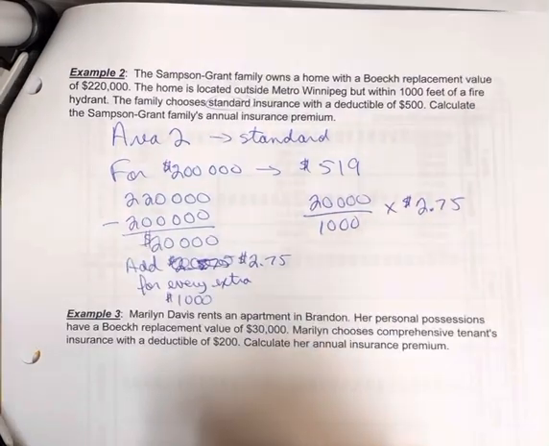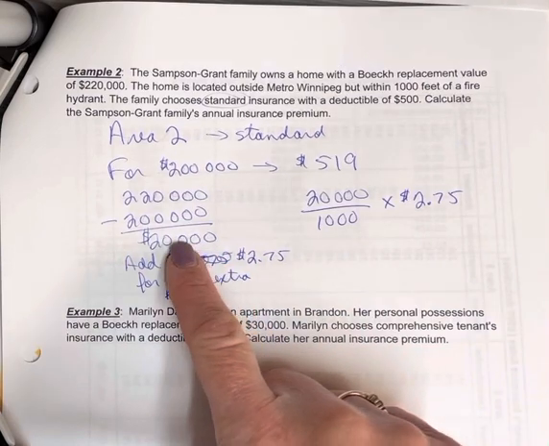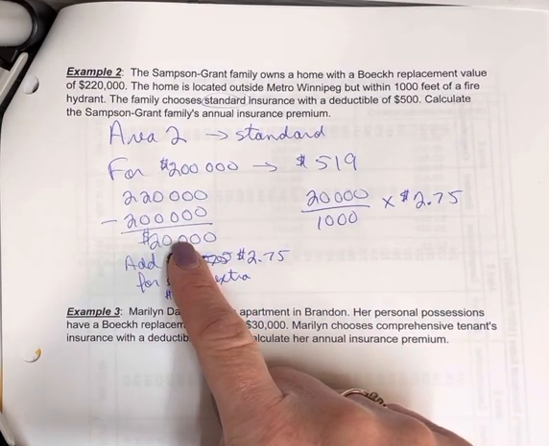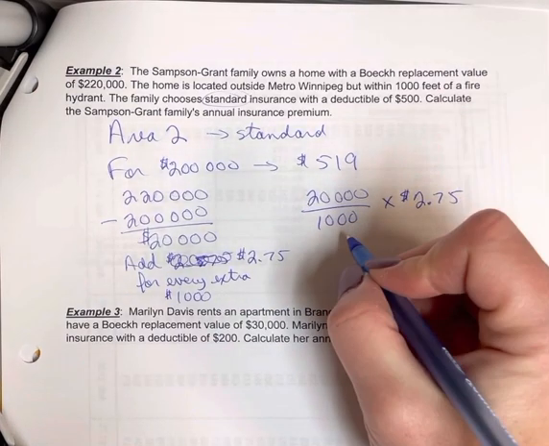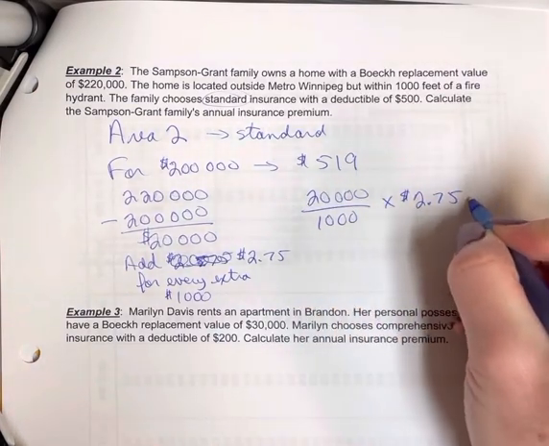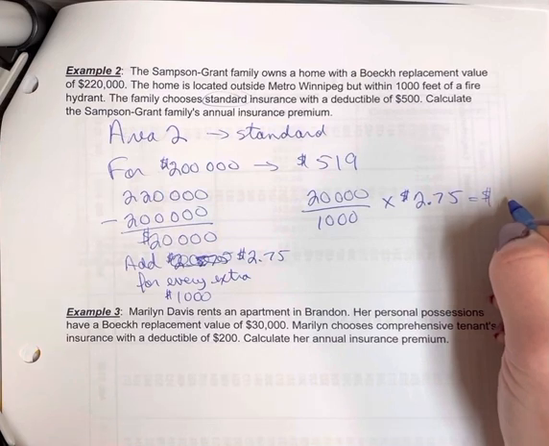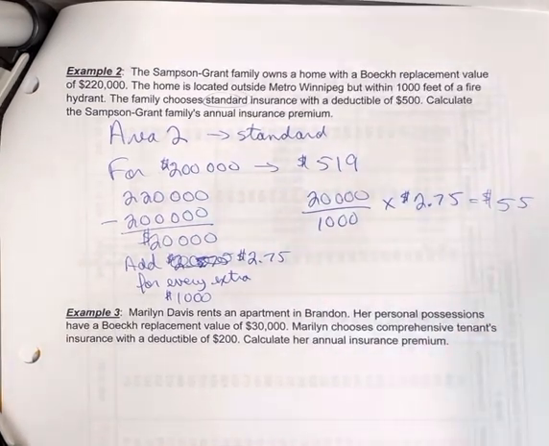I usually do this all in one step: you take the difference of the extra over $200,000, divide by 1,000, times $2.75. When you put that in your calculator, you're going to get $55. So that $20,000 above the $200,000 is going to cost you $55 a year.